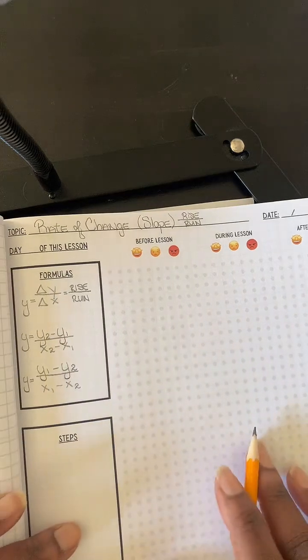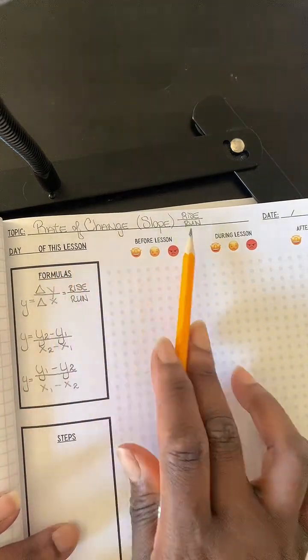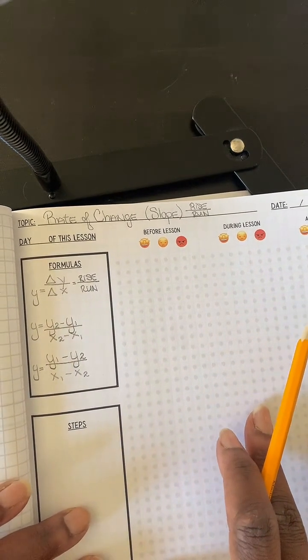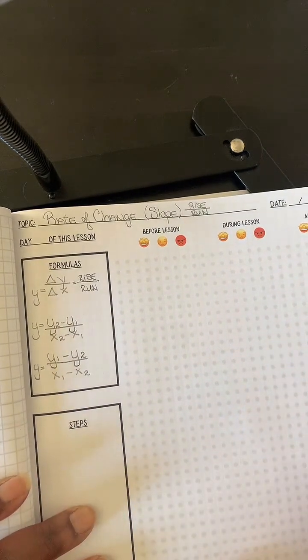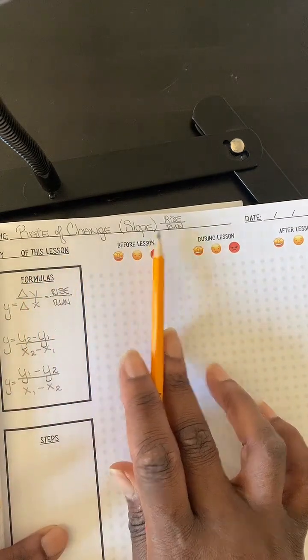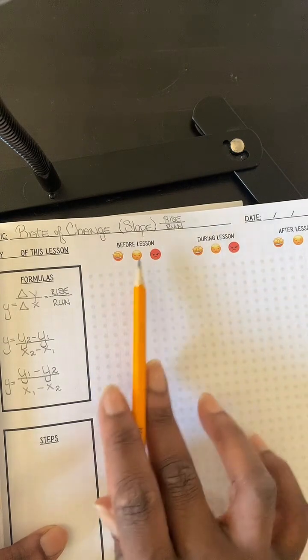So we're going to look at those four different types of slopes, and I'm going to use this math notebook that I designed to help everything go along. Normally you have a topic. We're going to look at rise over run.